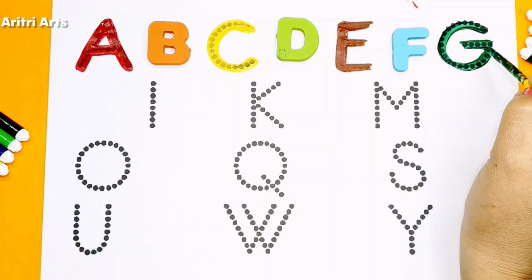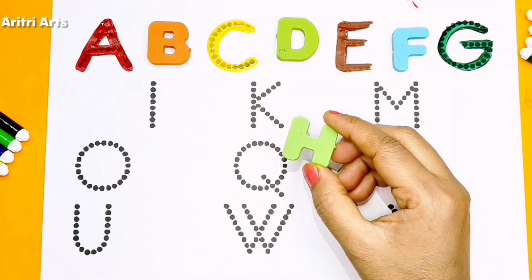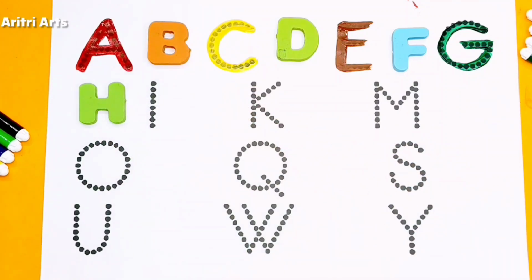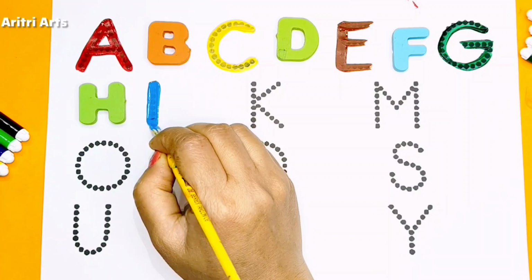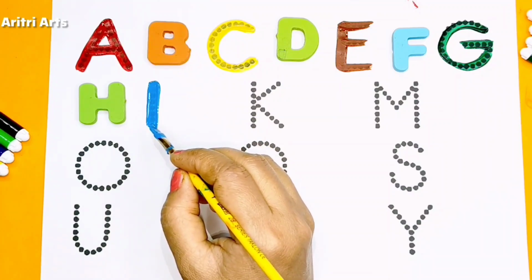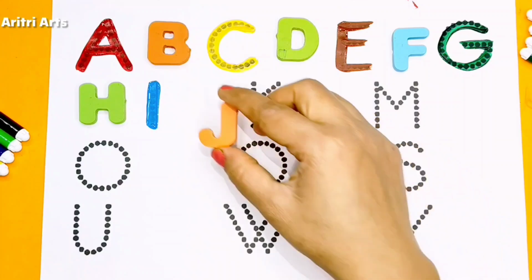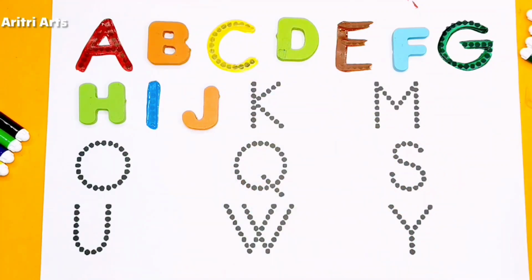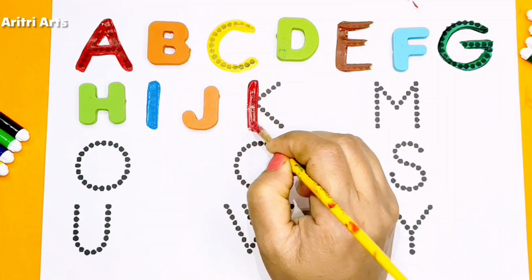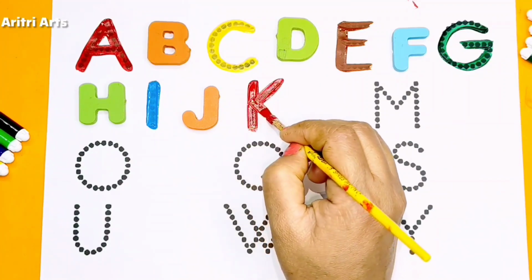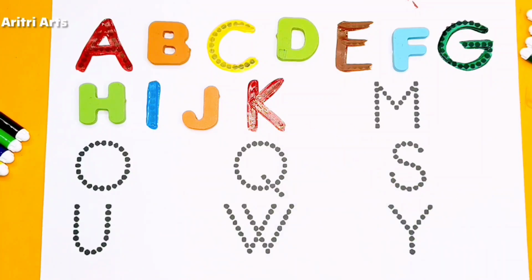G for goat. Missing letter H. H for horse. Sky blue color. I for island. Missing letter J. J for jug. Red color. K for kangaroo.